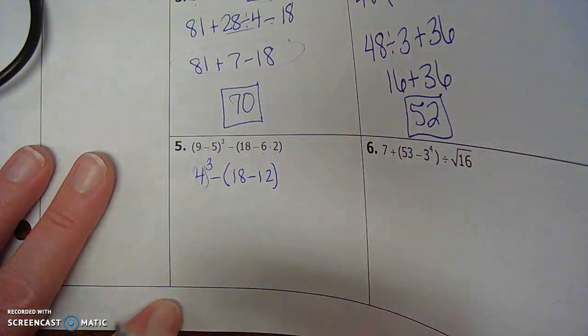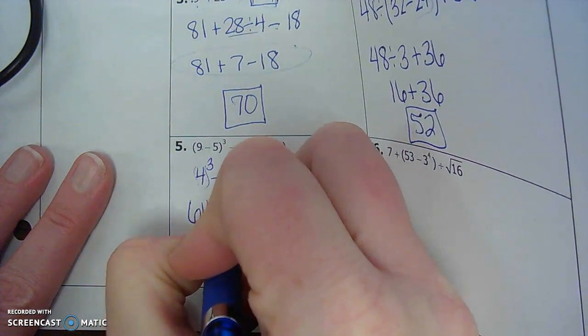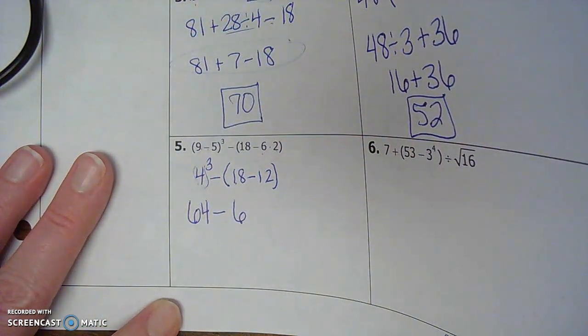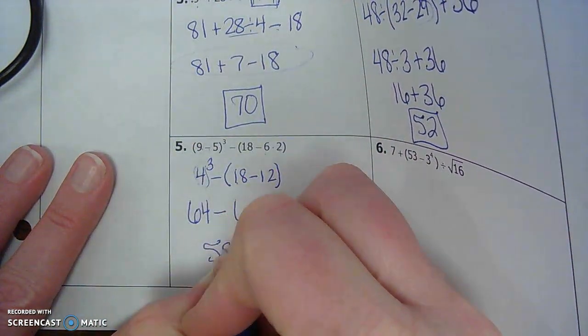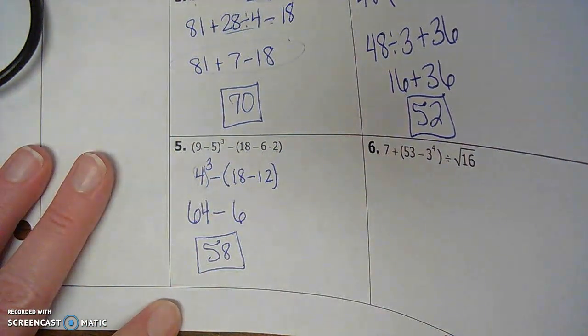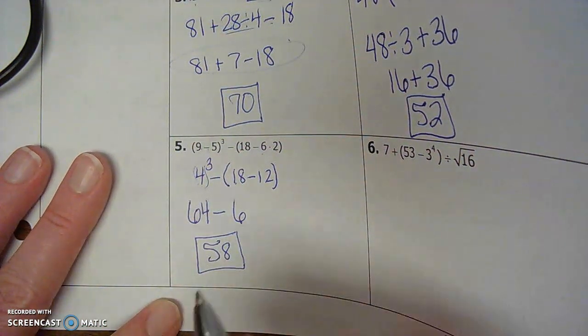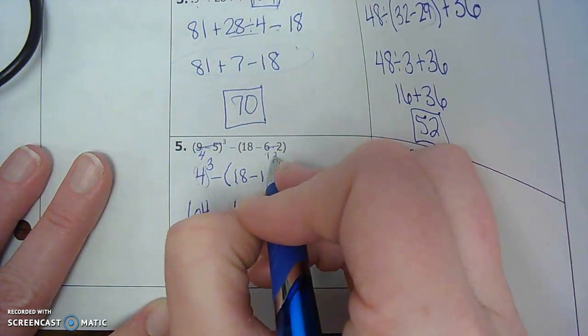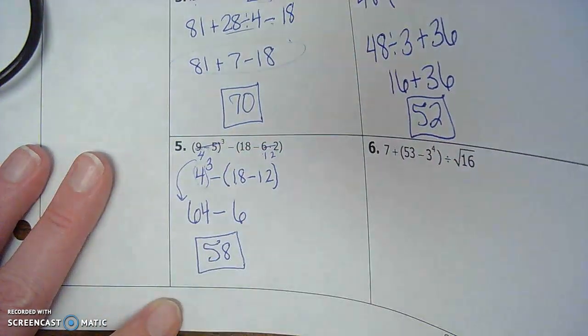So then we can do 4 to the 3rd, which is 64, minus 18 minus 12 is 6. So then 64 minus 6 gives me 58 as my final answer. Again, if you feel comfortable just crossing that out and making it a 4, crossing that out and making it a 12, you could skip right down to that line.